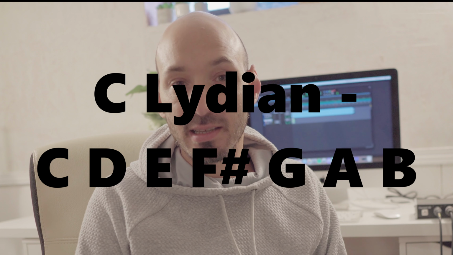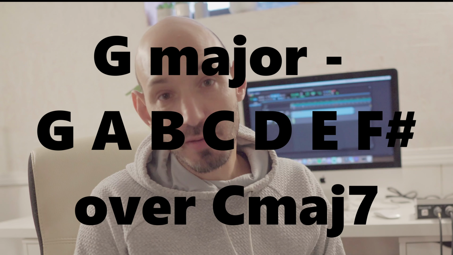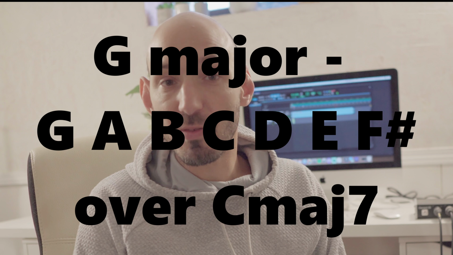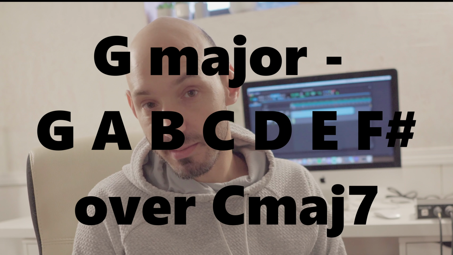Now for the C major 7 or C6, we're going to use C Lydian. So C Lydian is the fourth mode of G major. So it has the notes of G major, which are G, A, B, C, D, E, F sharp, over C in the bass and C major 7 or C6 as the chord. And let's see what that sounds like.